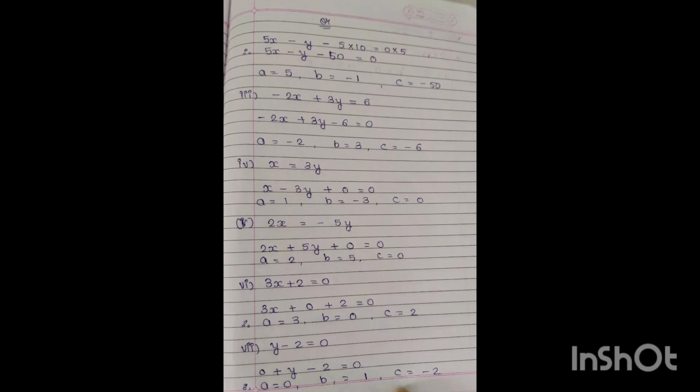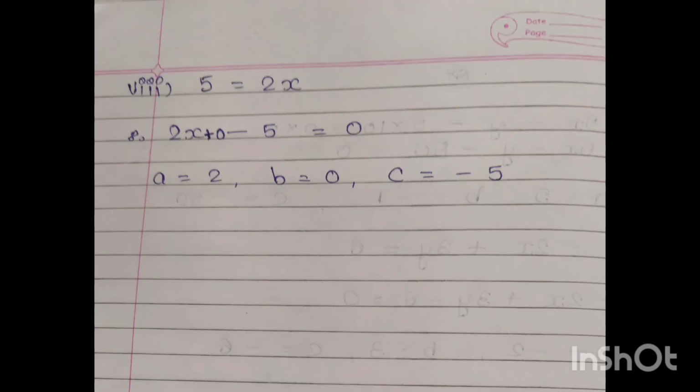So a is 0, b is 1, c is minus 2. So 6th and 7th both are in one variable. Even 8 is also in one variable form, but we have to write it in two variables, so we can write 0y is equal to 0.